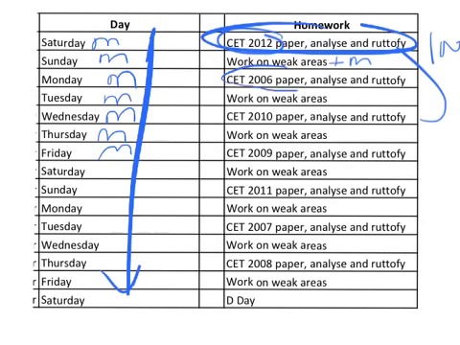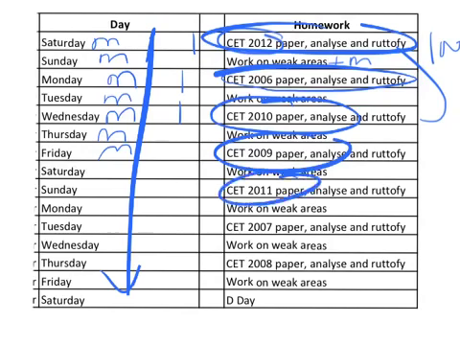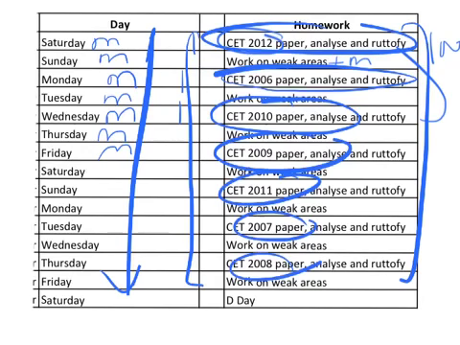After 2 days, on the third day we'll do the 2006 ka paper. Why am I taking up 2006? Because 2012 was very, very tough, and trust me, half of you will lose your confidence on CET. If you do 2011 after 2012, you'll be gone, you'll be lost. So let's do 2012, then 6 and 10. These are two easy papers as compared to the 2012-11 papers, and then 9, again 2 days, 2 days, 2 days, 2 days, and then we'll go to 11, 7, 8. So that is your 14 days. Last day obviously is the D-day for you.